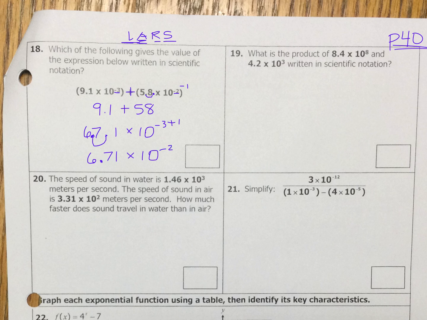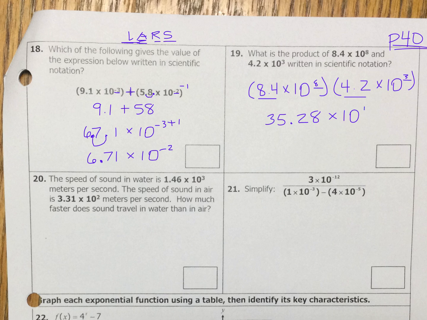What is the product of 8.4 times 10 to the 8th power and 4.2 times 10 to the 3rd power written in scientific notation? So 8.4 times 10 to the 8th times 4.2 times 10 to the 3rd. Well, when we multiply the big guys, 8.4 times 4.2 gives us 35.28 times 10, add the little guys. 8 plus 3 is 11.